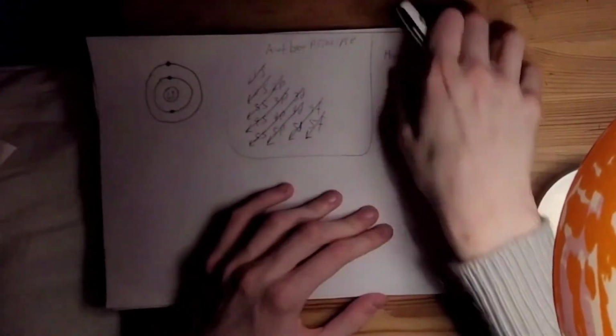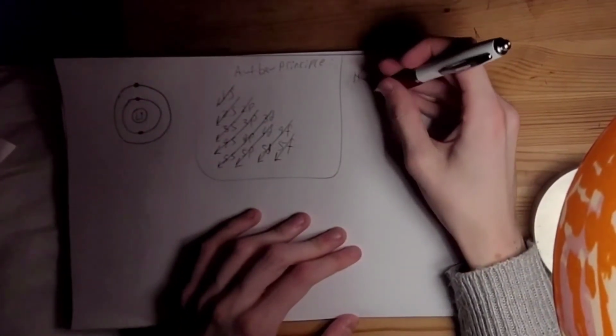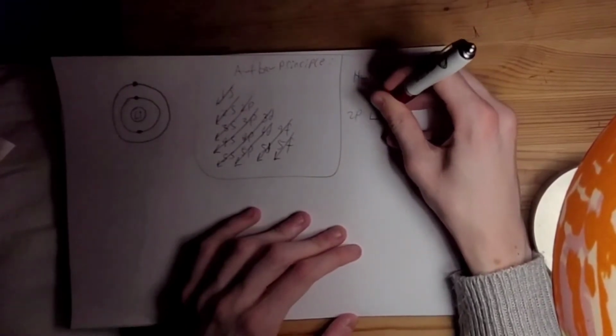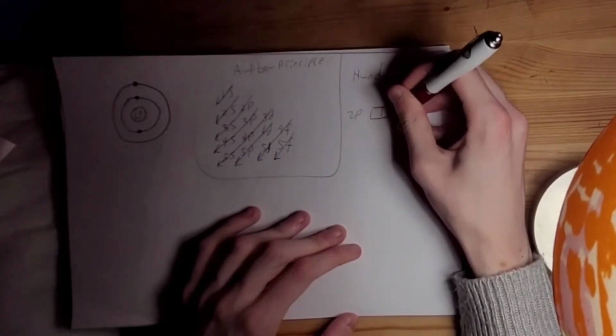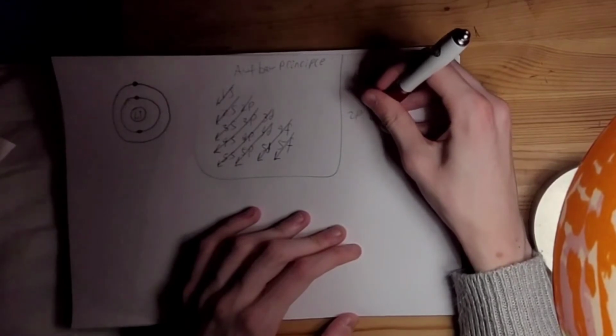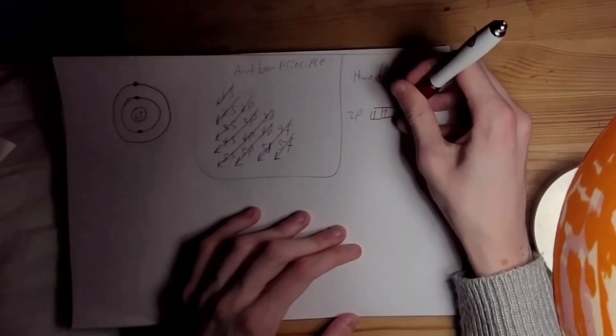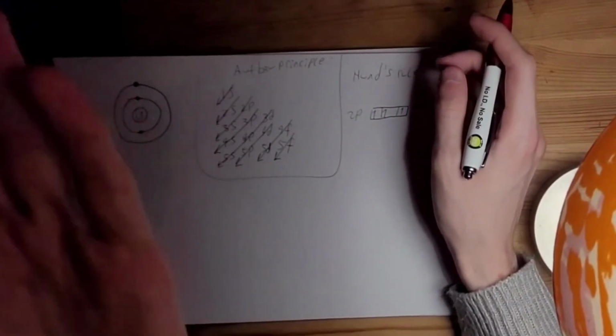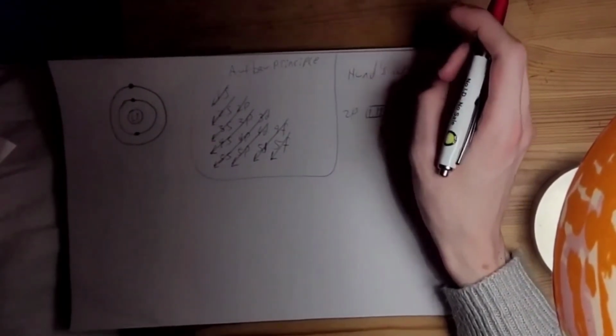So let's draw the 2p subshell. Now these arrows just represent the electrons and which direction they're spinning. So up means clockwise, down means anti-clockwise.